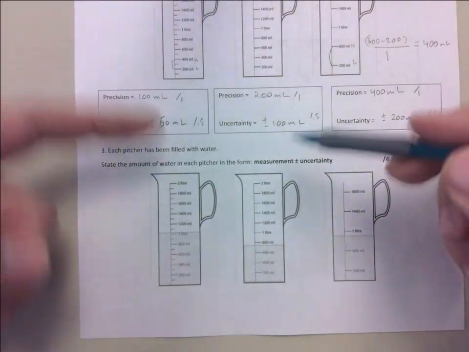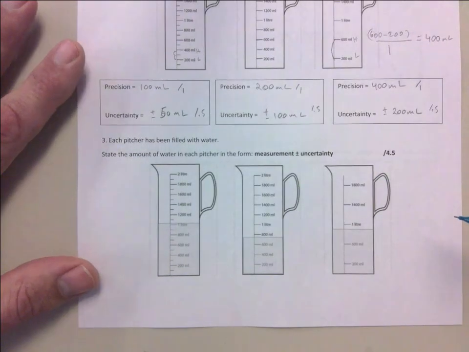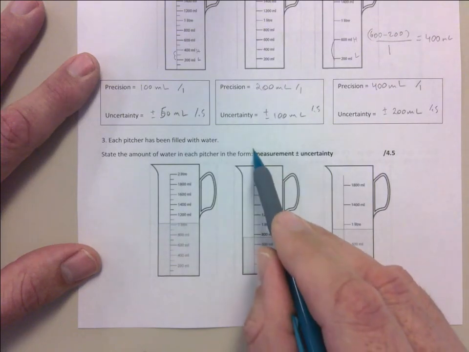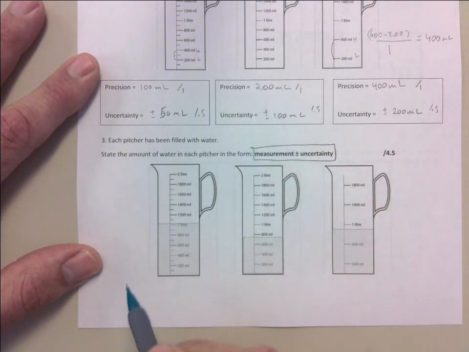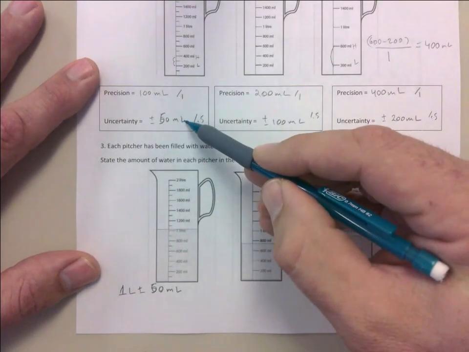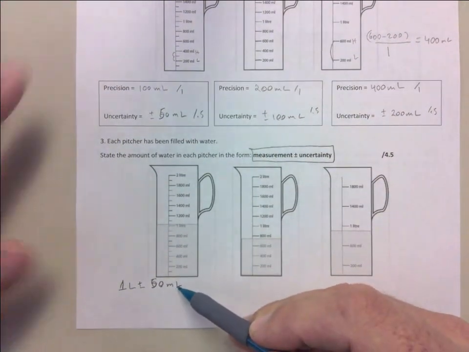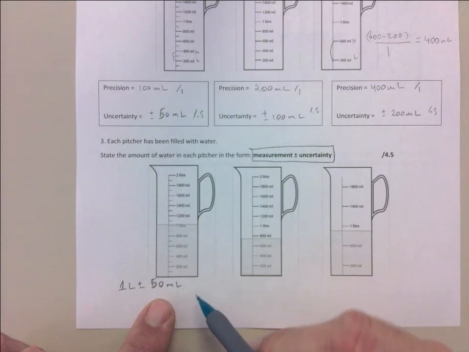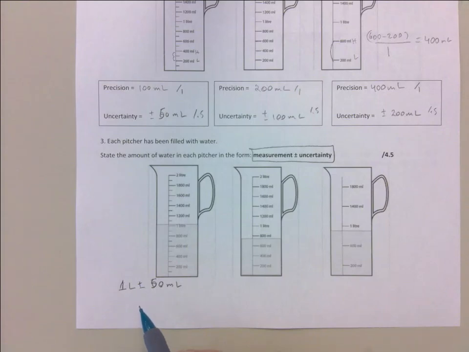Using our previous, these are the exact same, by the way, exact same beakers or pitchers. What is the measurement here? I want it in this format for every single one. This would be 1 liter plus or minus 0.50 ml. So I'm using the uncertainty from up here and just writing it next to the measurement. I already did the work. Yes? What if you converted the 1 liter to like 1,000 milliliters, that's fine. Yes. Yeah.